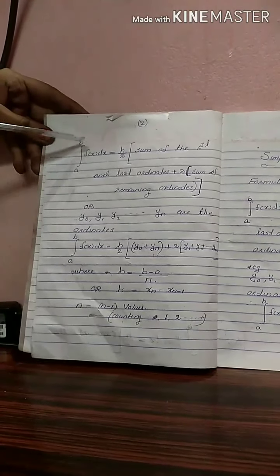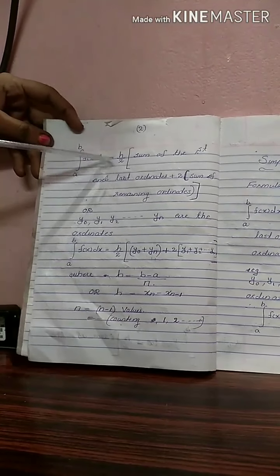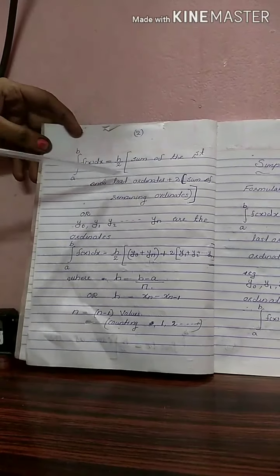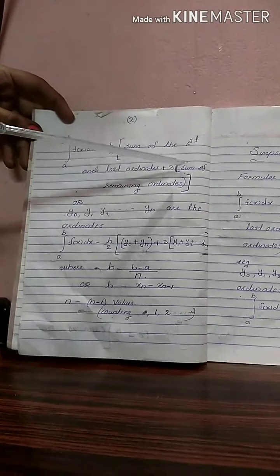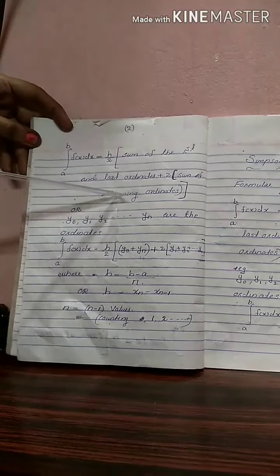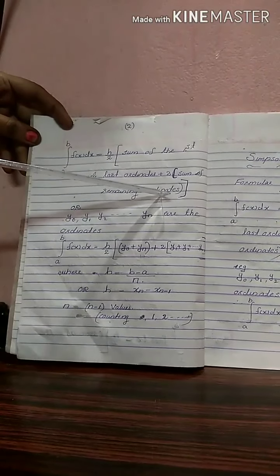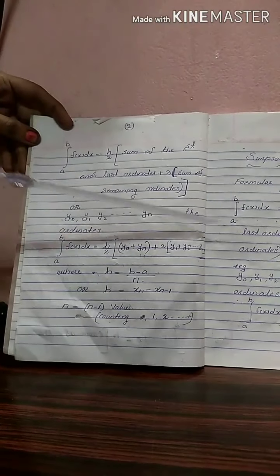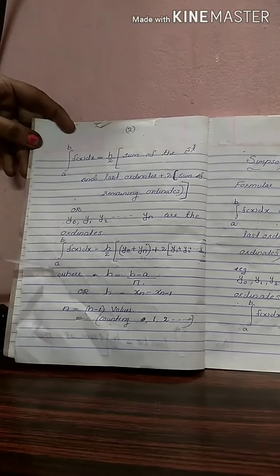integration a to b f of x dx is equal to h by 2 into the sum of the first and last ordinates plus 2 into the sum of the remaining ordinates, where y0, y1, y2, etc. yn are the ordinates.